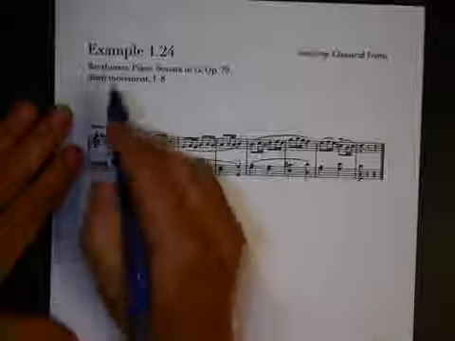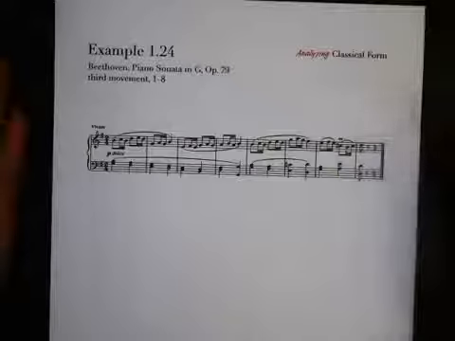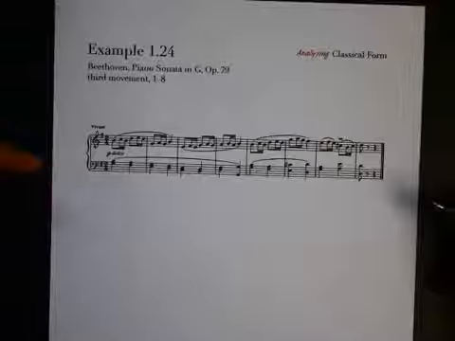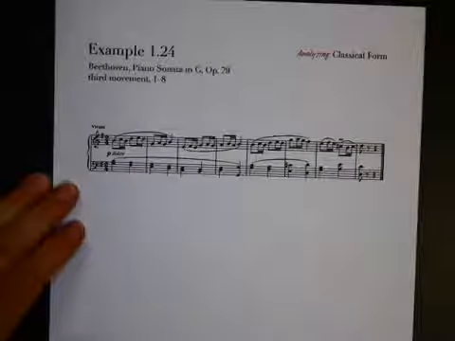This is our mini lecture on example 1.24 from Analyzing Classical Form. My expectation is that you have a printout on which to take notes and that you've already listened to this example numerous times so that you see the notation and you hear the music.